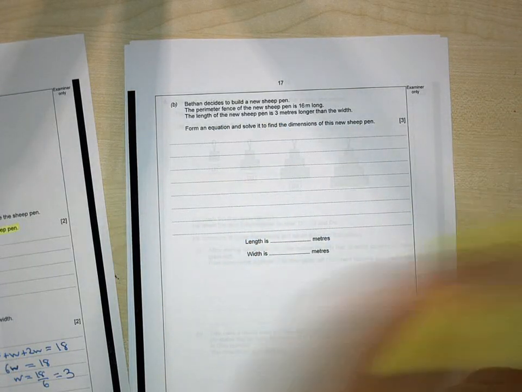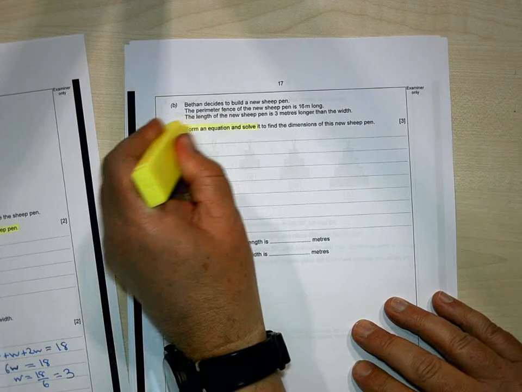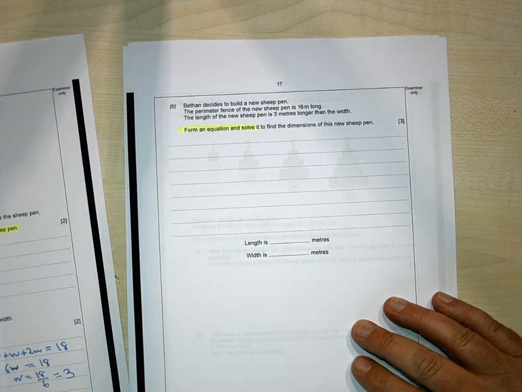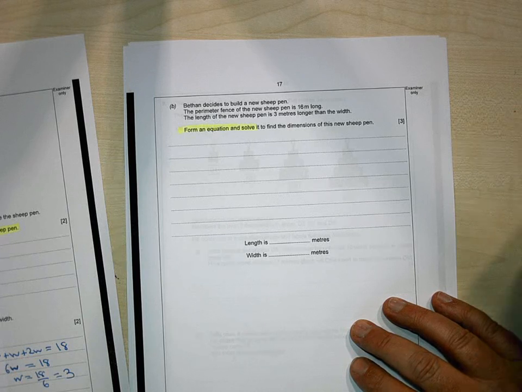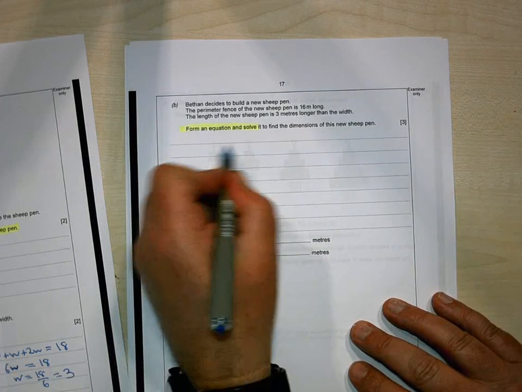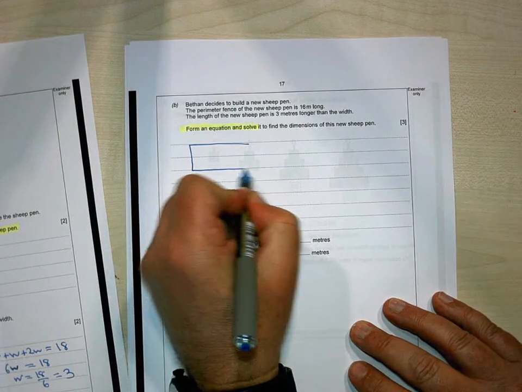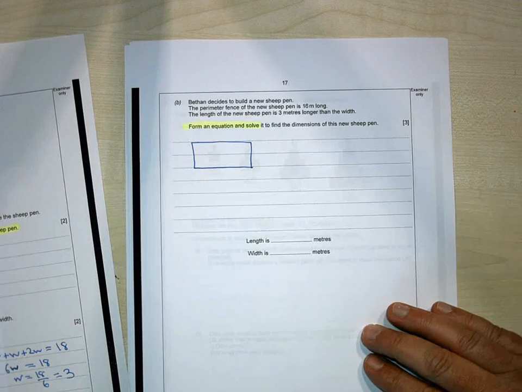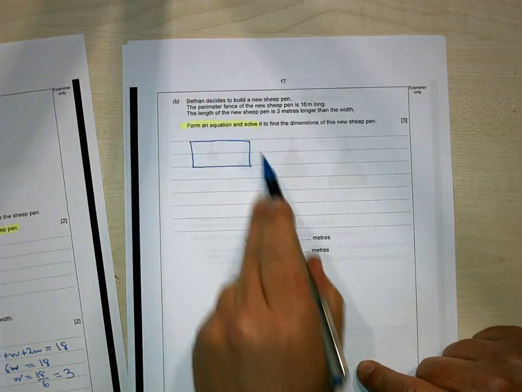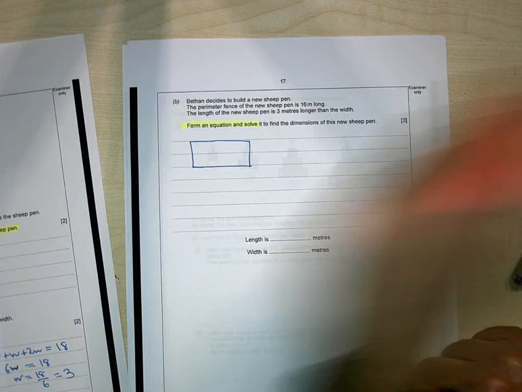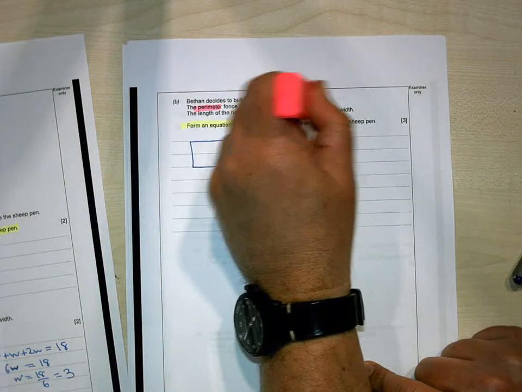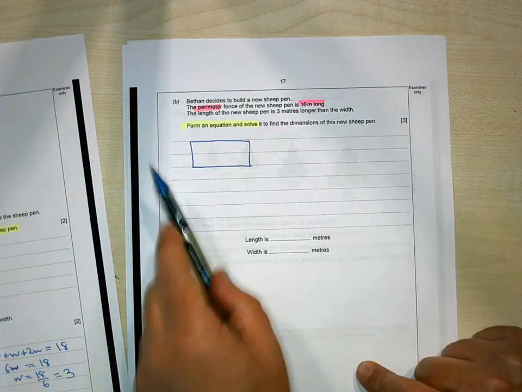Part B. Bethan decides to build a new sheep pen. The perimeter fence of the new sheep pen is 16 meters long. The length is 3 meters longer than the width. What do they want me to do? Form an equation and solve it. I'm going to go back to another diagram.